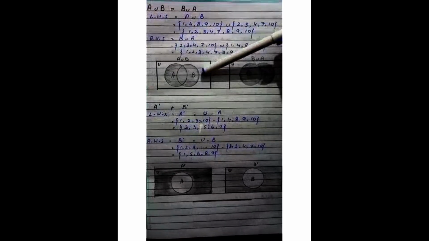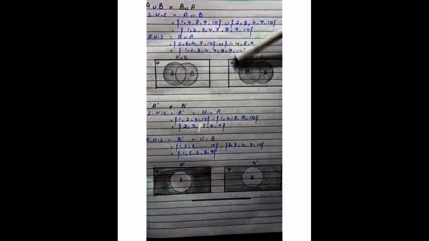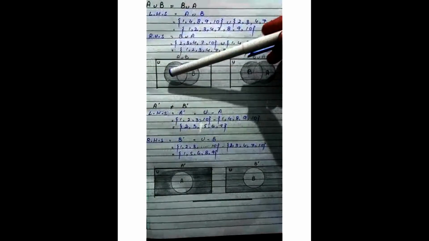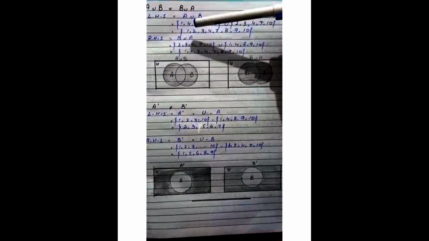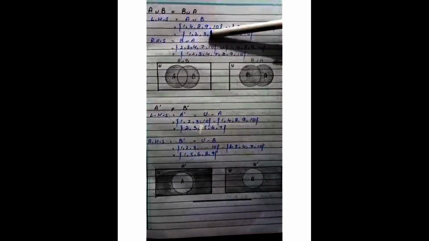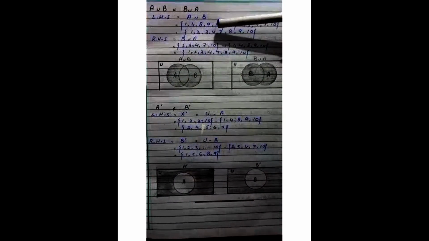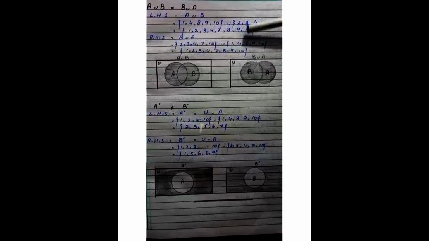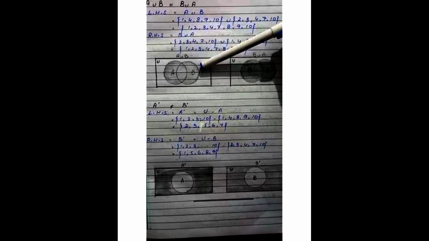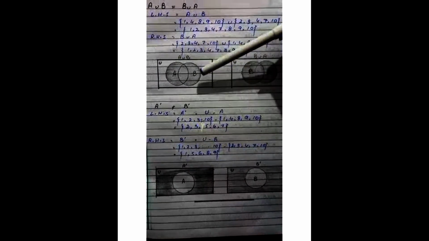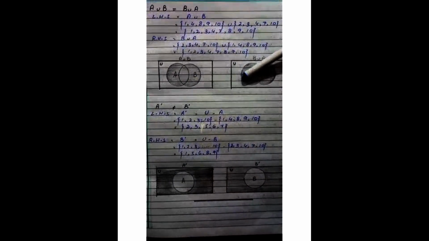So when we draw the Venn diagram of A union B and B union A, we will shade all the portion of A and all the portion of B, because while solving the question we can clearly see that not even a single element is left behind. That is why when we draw the Venn diagram we shade each and every portion of both the circles.